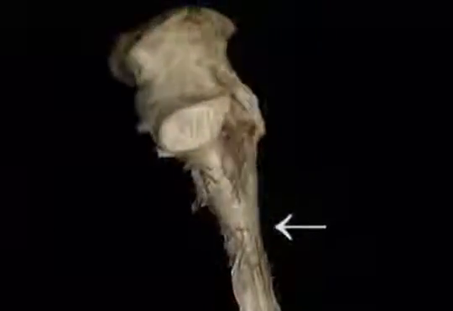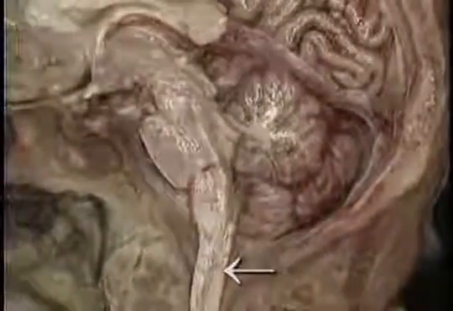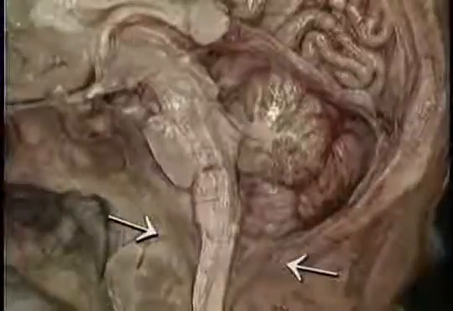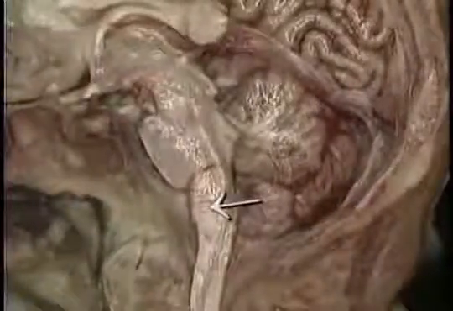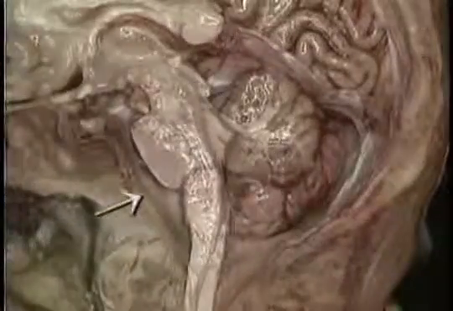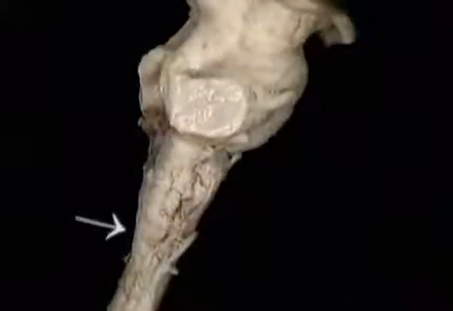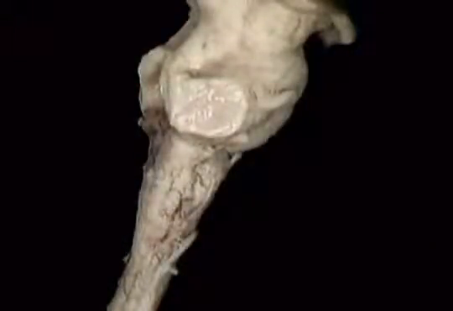The medulla is cone-shaped. It tapers down to become continuous with the spinal cord. The medulla becomes continuous with the spinal cord here at the foramen magnum. The medulla, the pons, and the midbrain are located just behind the basilar part of the occipital bone and the dorsum sellae. The dorsal aspect of the medulla faces almost directly backwards.